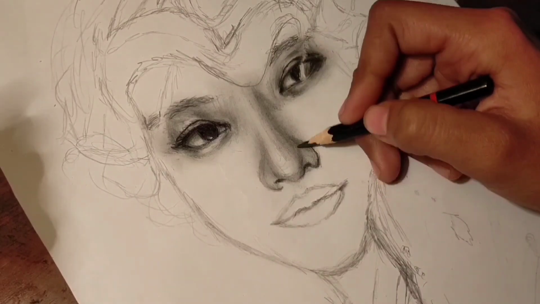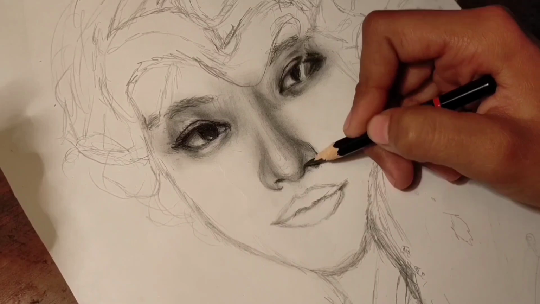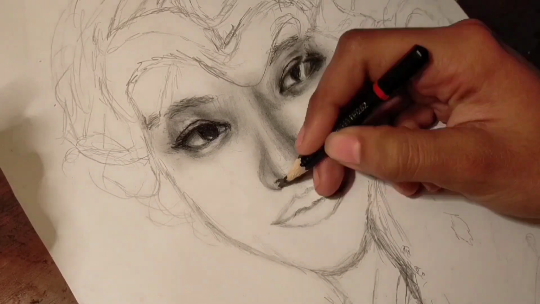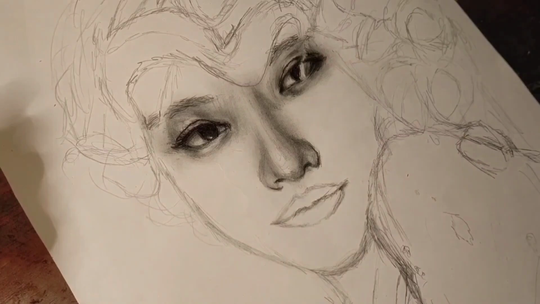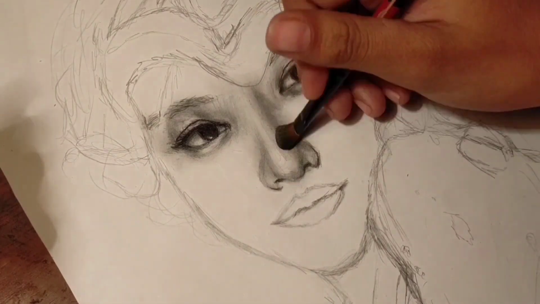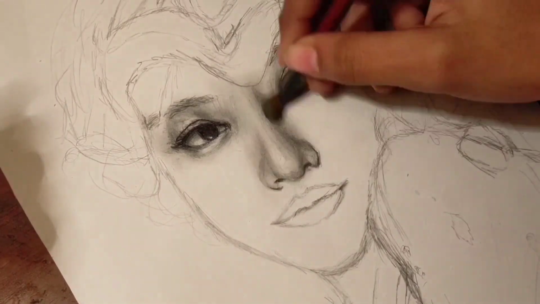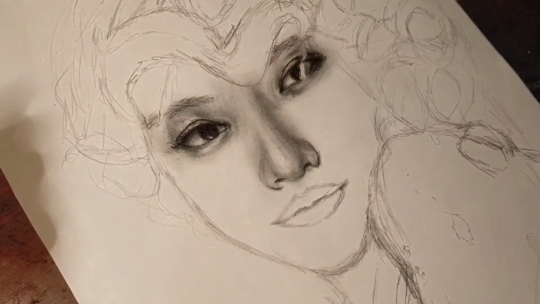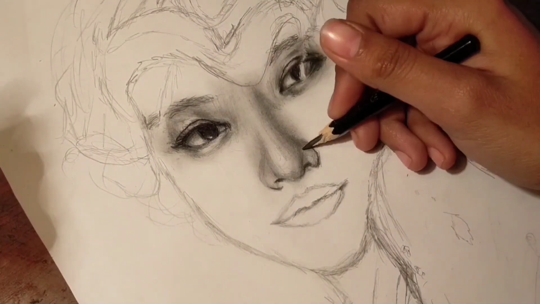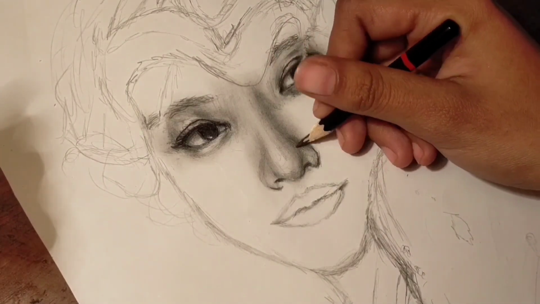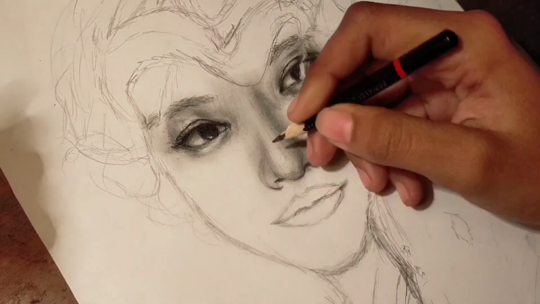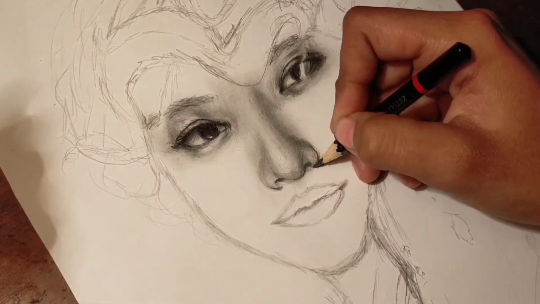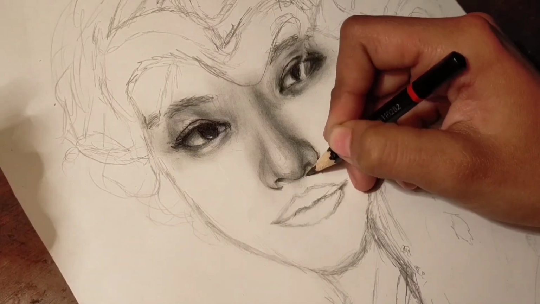Now where I am, I always add a very light pressure on the pencil while shading the face, because the face is a very sensitive area in real life and in a drawing too. So you always need just light pressure, don't add any pressure on your pencil, and just shade it out. Now again, I'm using the 4B grade pencil to make the shadows a bit darker.